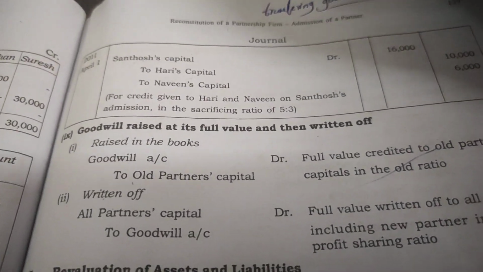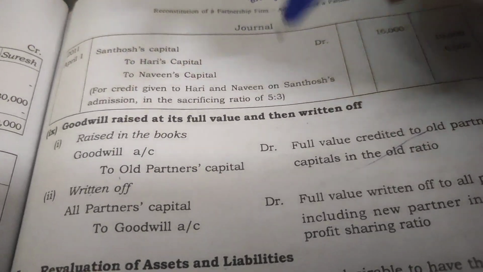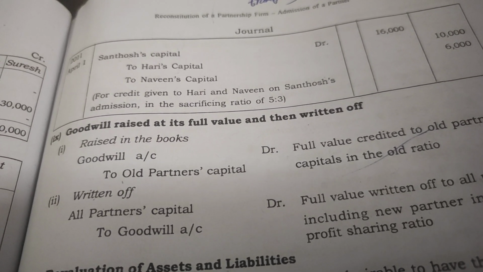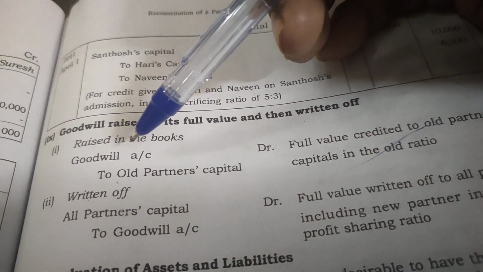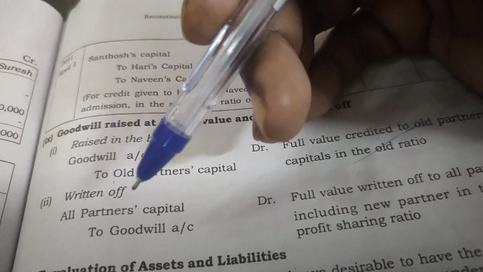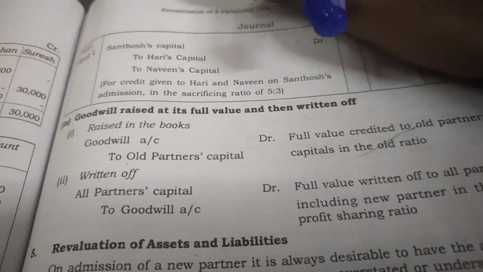Then another treatment is regarding goodwill raised at its full value and then written off. The journal entry for raising the goodwill is: goodwill account debited to old partners' capital accounts. Then for writing off, all partners' capital accounts debited to goodwill account.